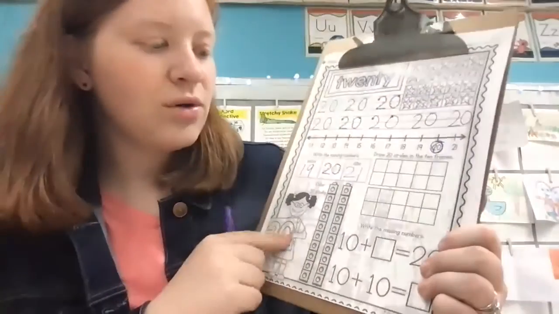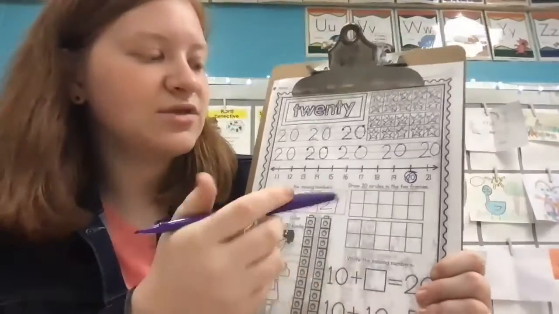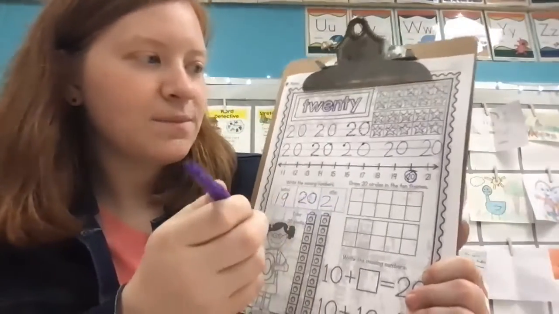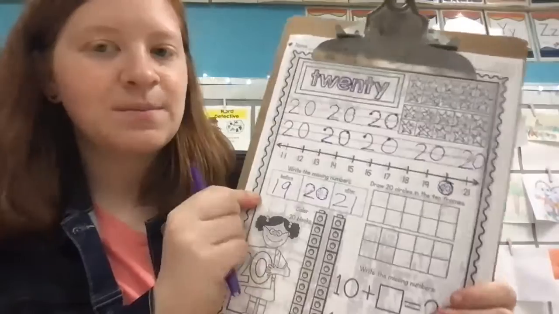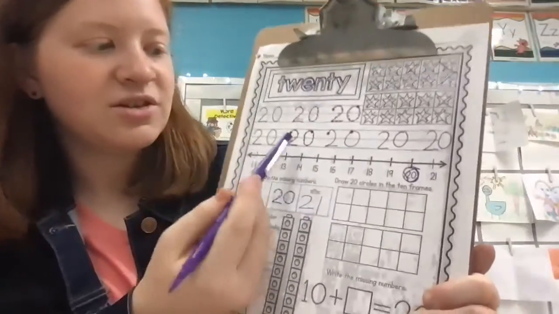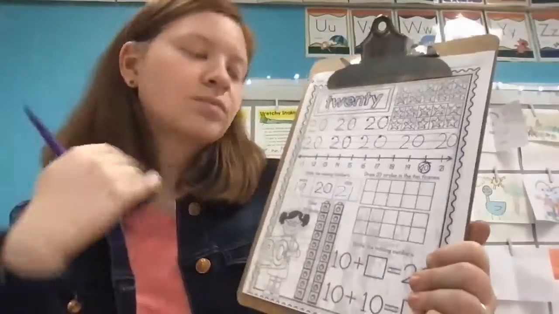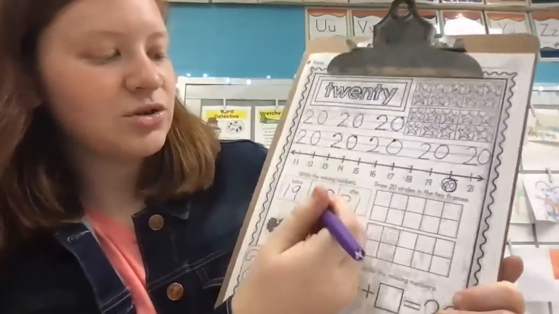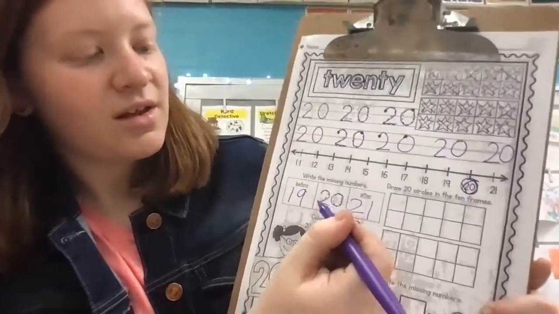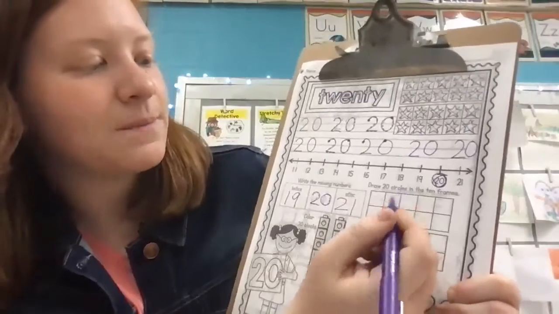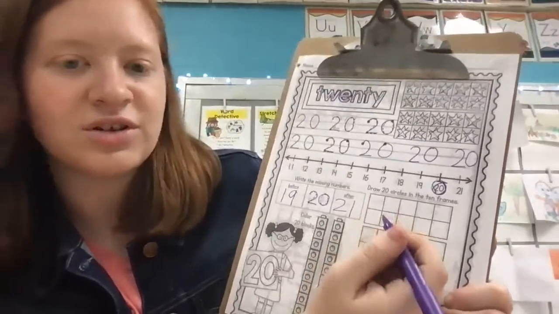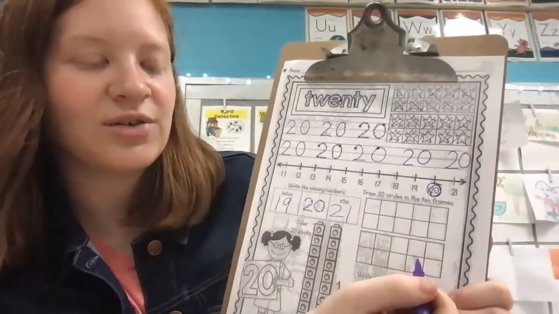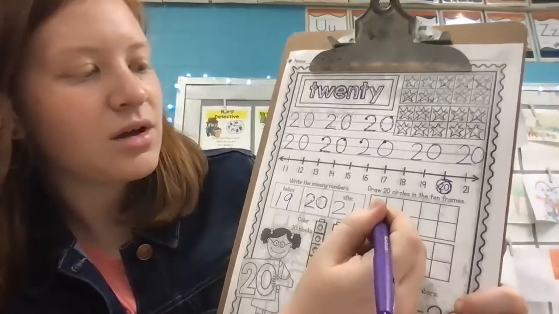Alrighty. Now we have empty 10 frames. We have 2 empty 10 frames. To write our number 20, we are going to need to make 2 groups of 10, because we have a 2 in our tens place, which tells us we have 2 groups of 10. So we're going to go ahead and fill in our empty squares with circles up to the number 20.